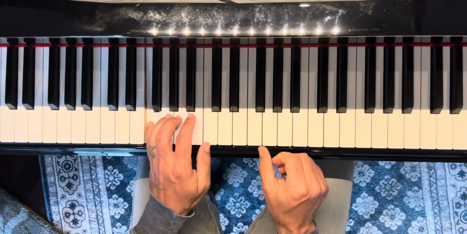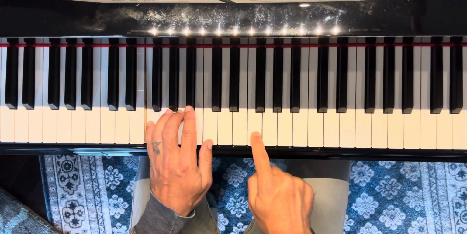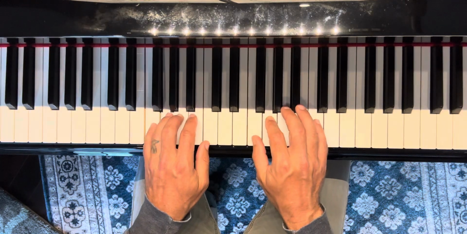Still have the whole musical alphabet. All the notes, A, B flat, C, D, E, F, and G. Or F and G, just can keep going. Here we go again. F major scale.